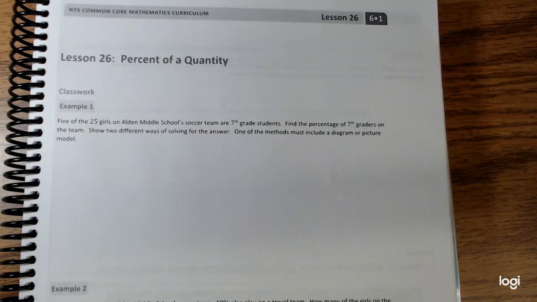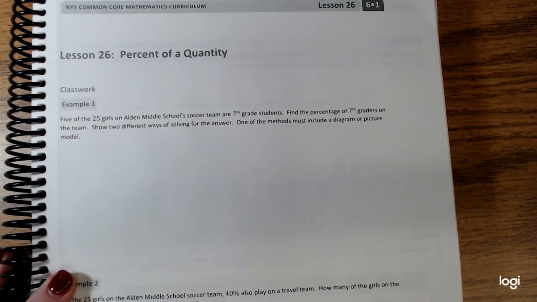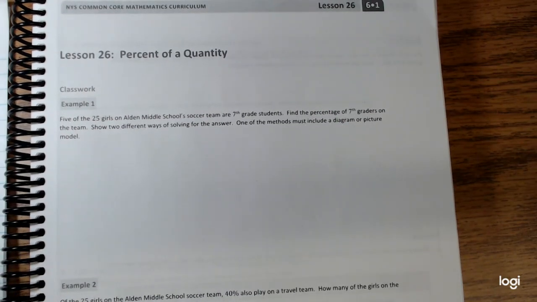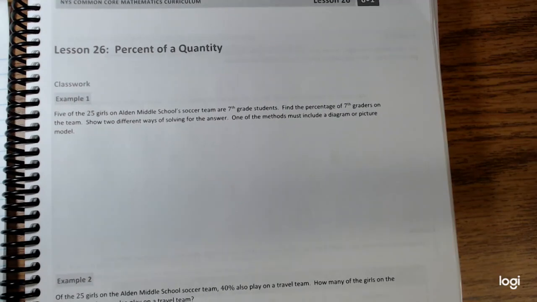We are going to work on a few proportions. We all know what proportions are. Today we're going to work on some proportions that are going to be part, whole, percent, hundred, and I'm going to show you how to do that. You've seen some of it in your daily math. So let's start with example 1.